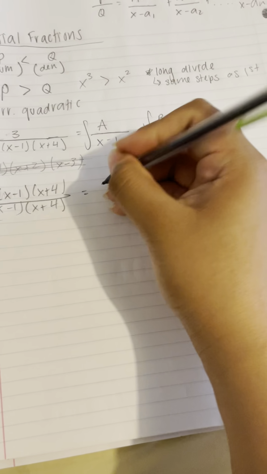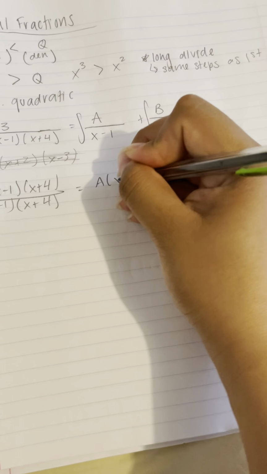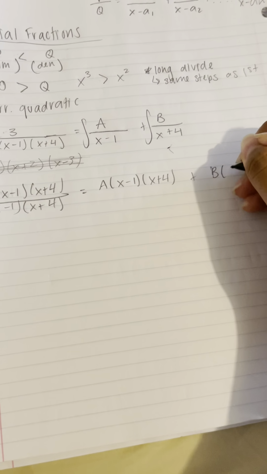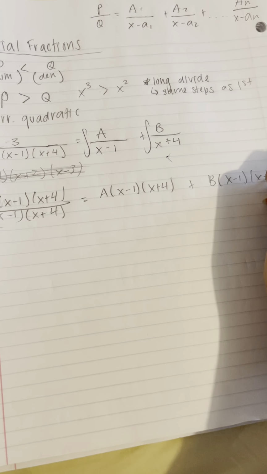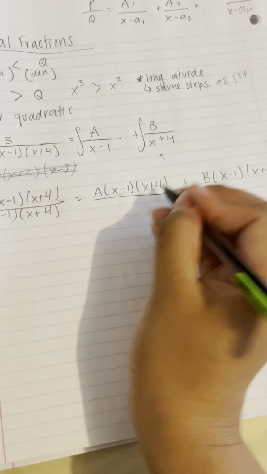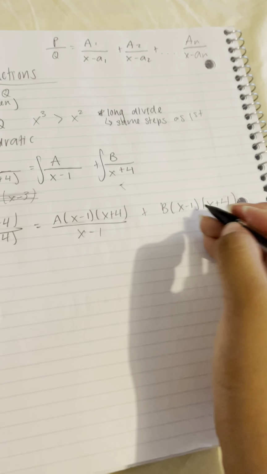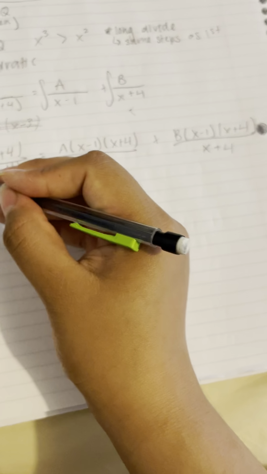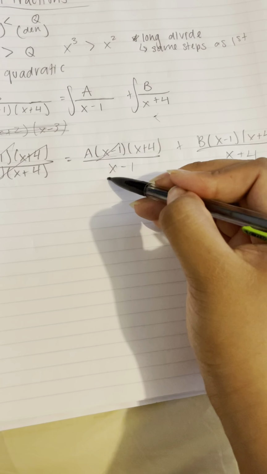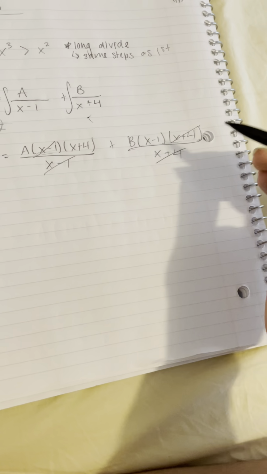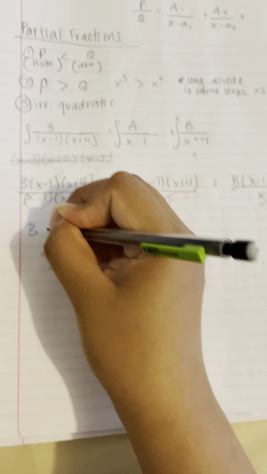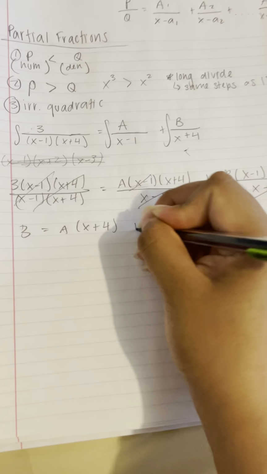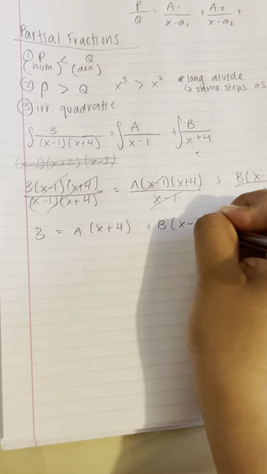Whatever you do to one side, you have to do to the other side. So 3 equals a times x minus 1, x plus 4, plus b times x minus 1, x plus 4, where a is over x minus 1 and b is over x plus 4. Now you do cancellation. These cancel out, and now you're left with 3 equals a times x plus 4 plus b times x minus 1.